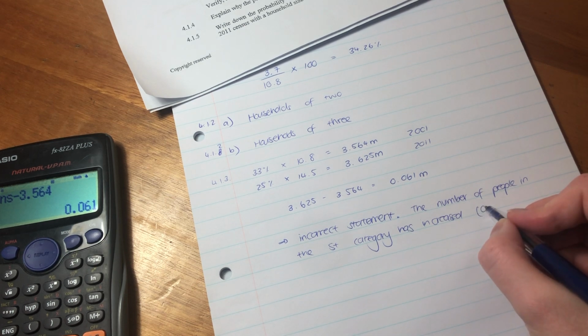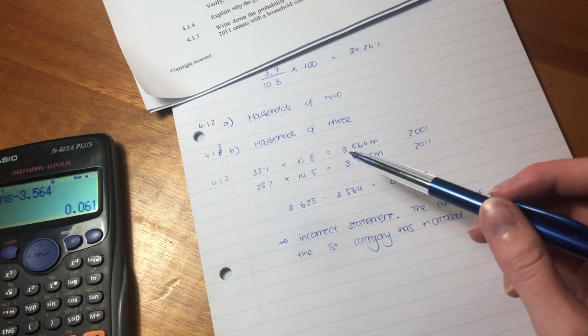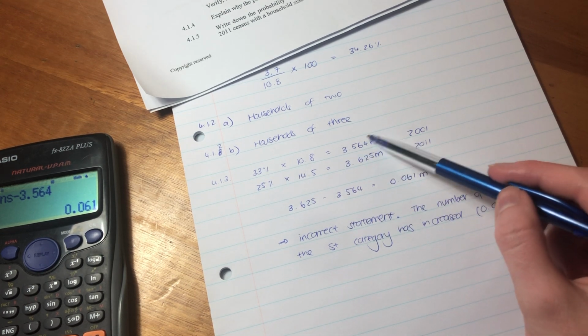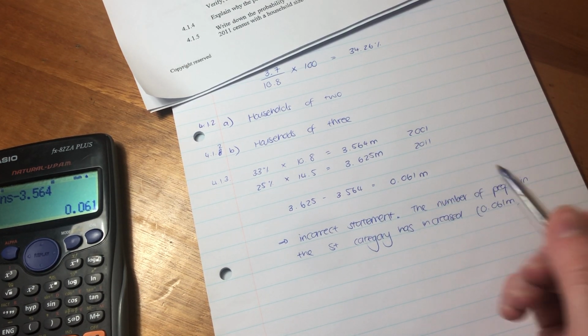And it's increased by 0.061 million, okay? So that's really, really important. They're wanting you to display that you understand the percentages and absolute values are different things, okay?